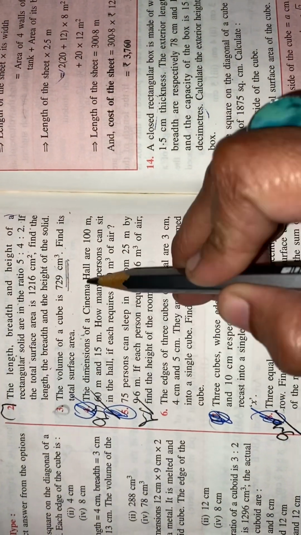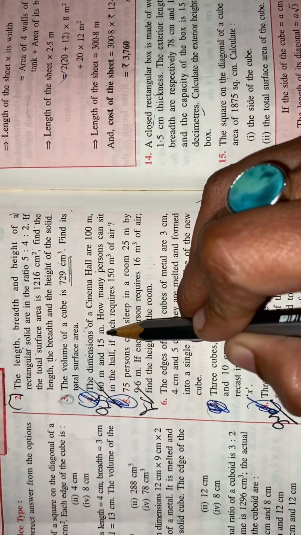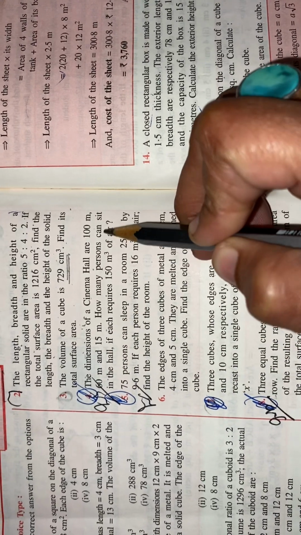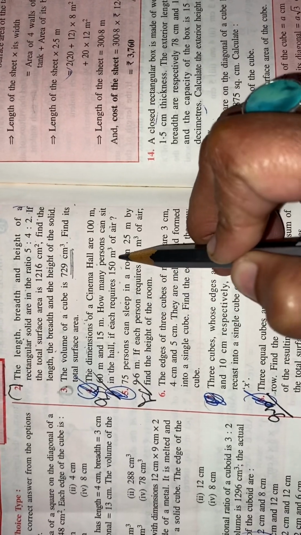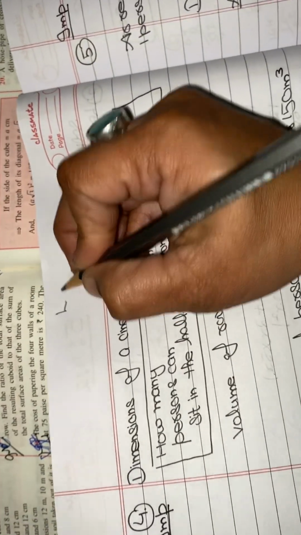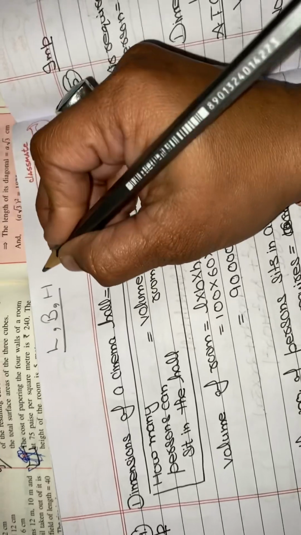The dimensions of a cinema hall are 100 meter, 60 meter, 15 meter. How many persons can sit in the hall if each person requires 150 meter cube of air? So clearly in that question, length, breadth and height is given. So it is a case of cuboid.